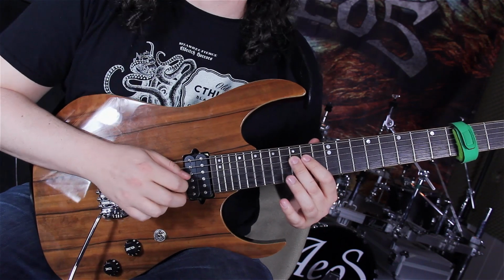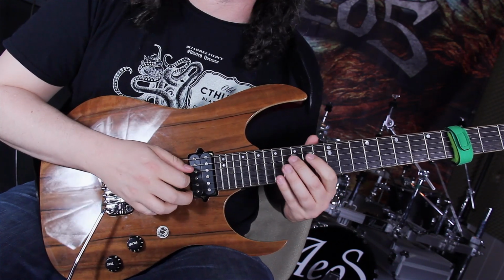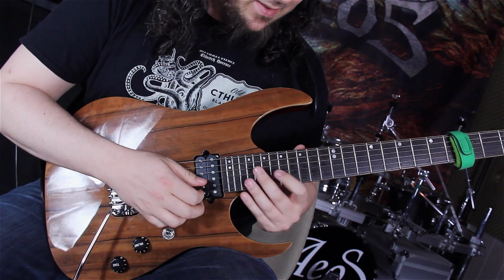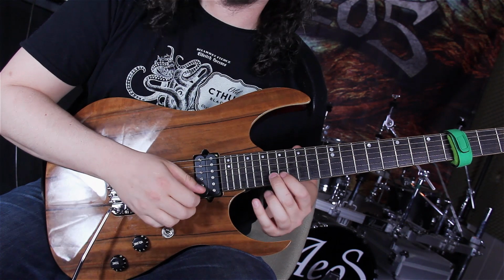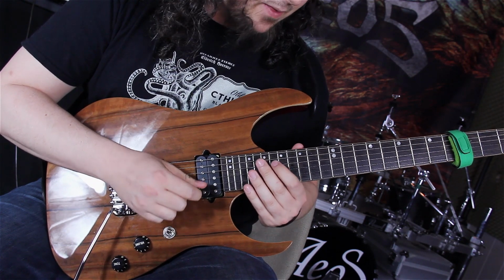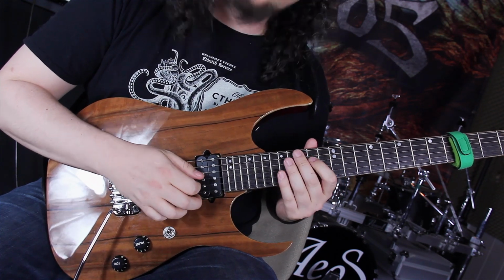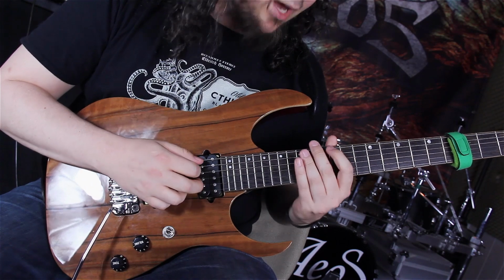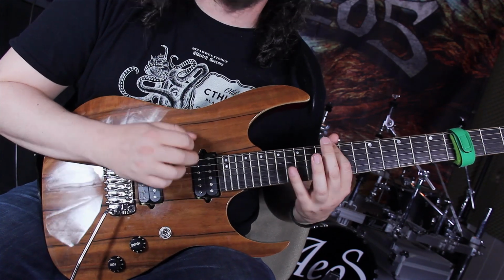And we have 15, 14, 15, 14, 17 on the D and on the G string. Then playing 17, 18, 17, 20 on the B and on the E string, and then we're going back to the G and on the D string, and the same pattern an octave below on the A and on the E string.